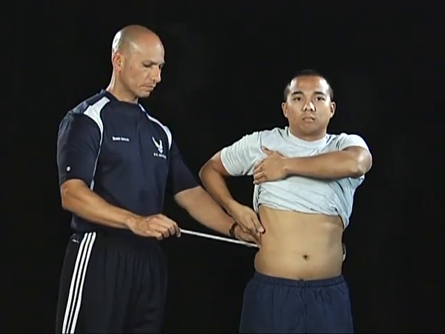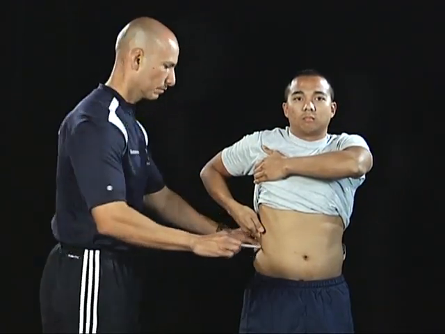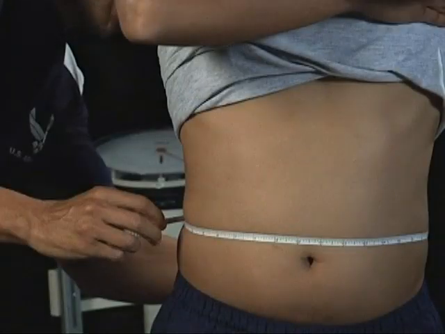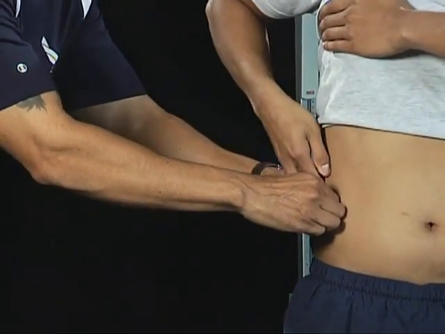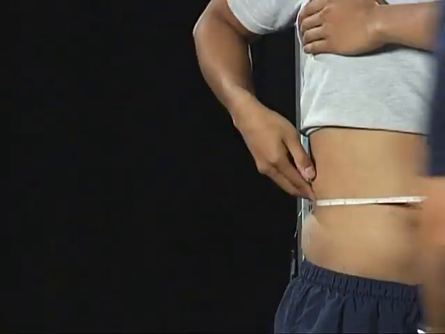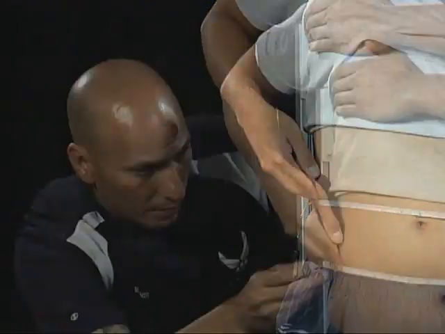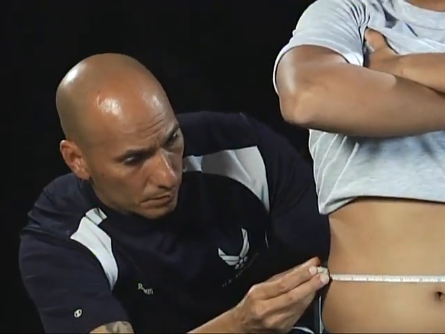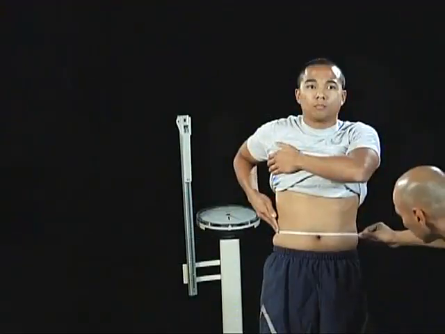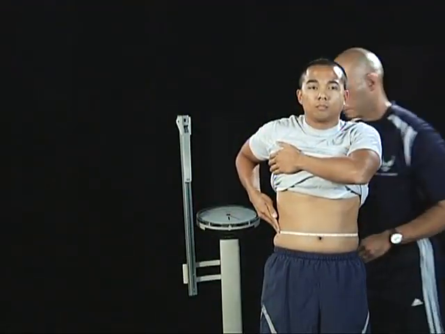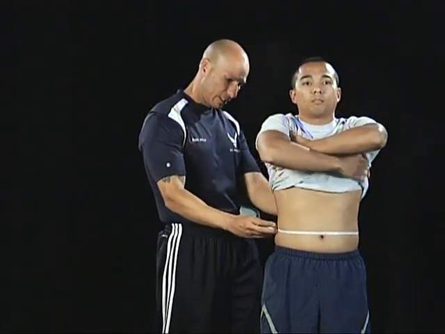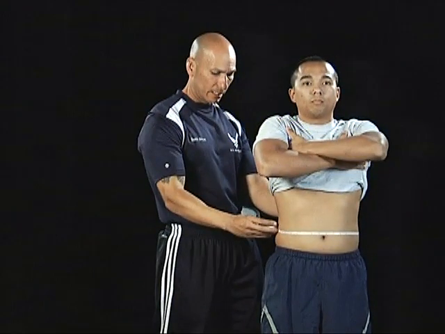You will remain stationary while the assessor conducts the measurement by initially moving around you to place the tape in a horizontal plane around your abdomen. You may use one hand to initially assist the assessor in anchoring the tape measure to your body, but you must remove your hand from the tape before the official measurement is recorded. You may use your free hand to hold your shirt out of the way, but you may not extend your hands or arms above the shoulders.